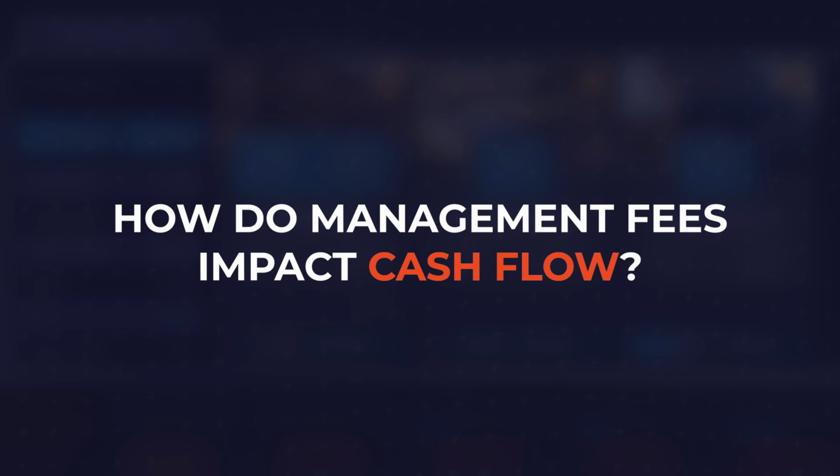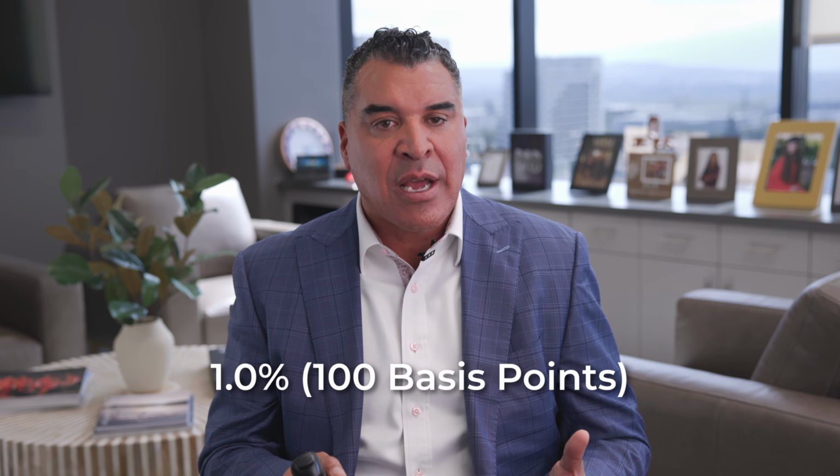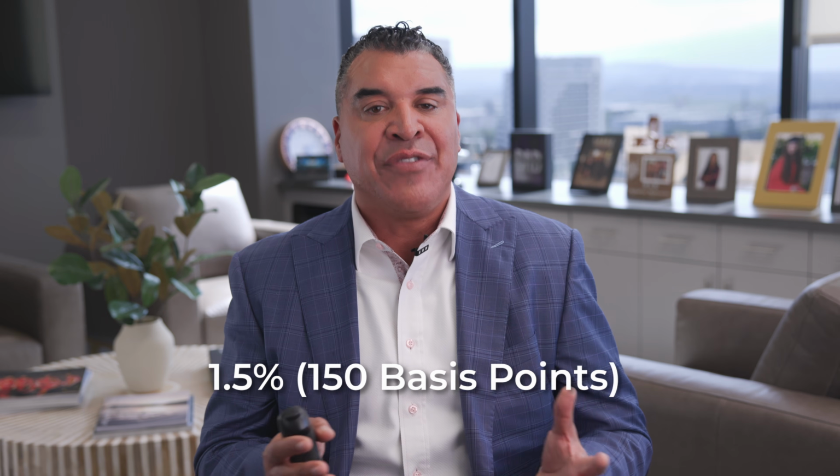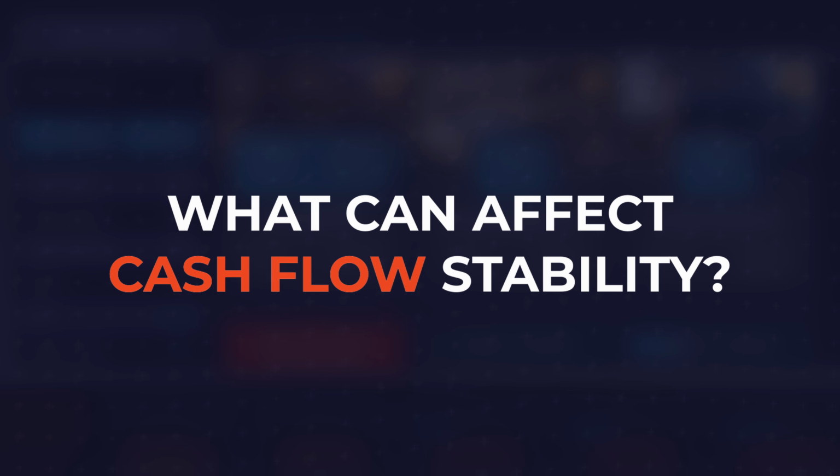How do management fees impact the cash flow of a DST? The management gets an asset management fee, AUM. So they might get 100 basis points or 1%, or 125 or 150 basis points. And so these fees are going to be material when it comes to the impact of your cash flow. What risk can affect the cash flow stability in a DST? Well, where's the property located?